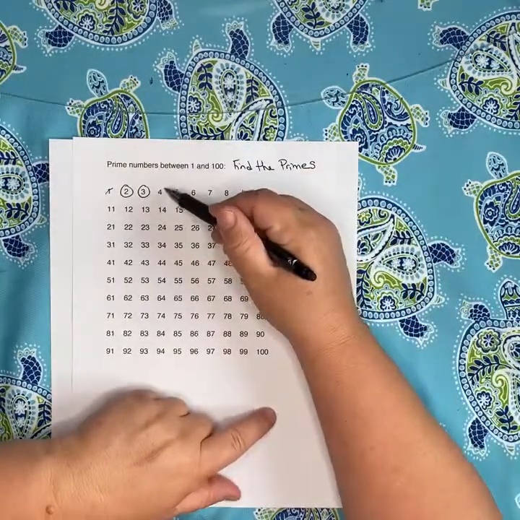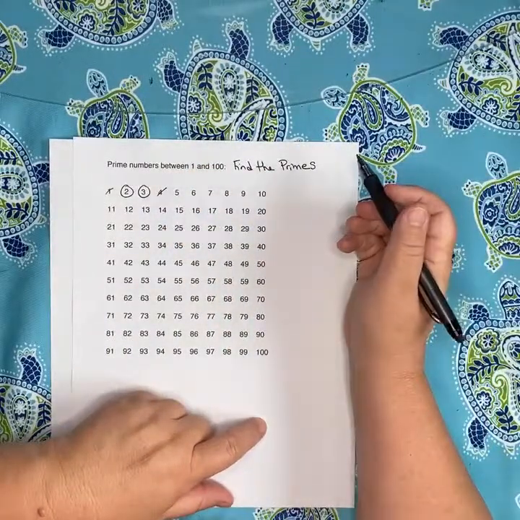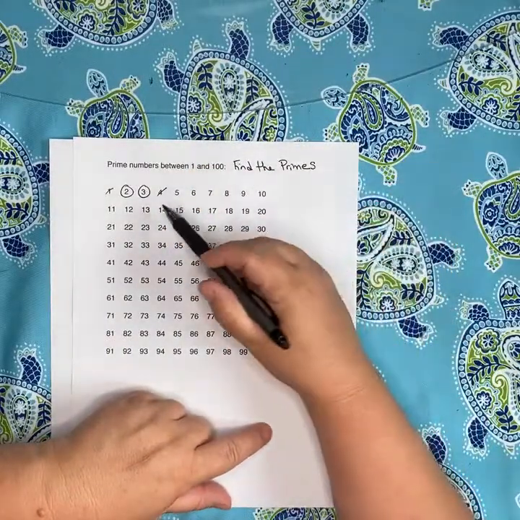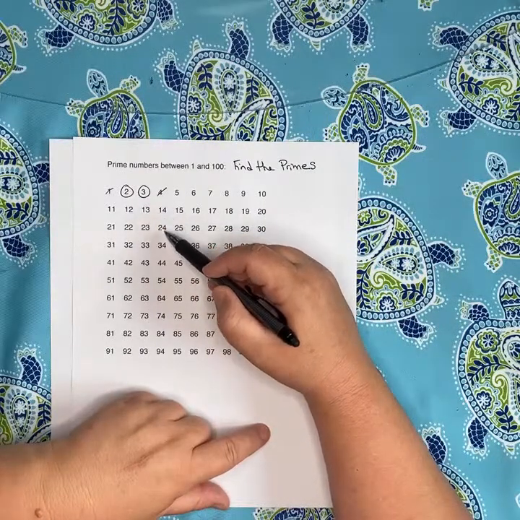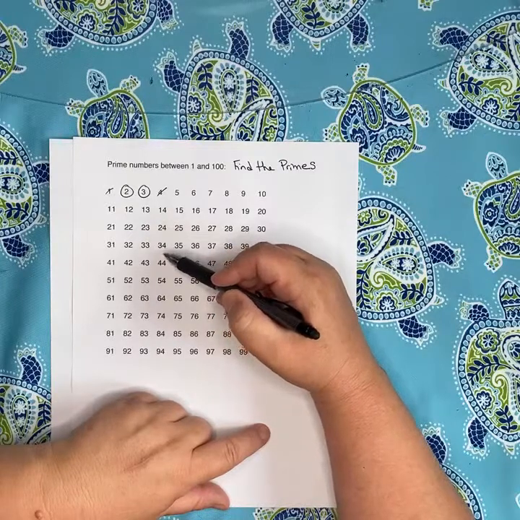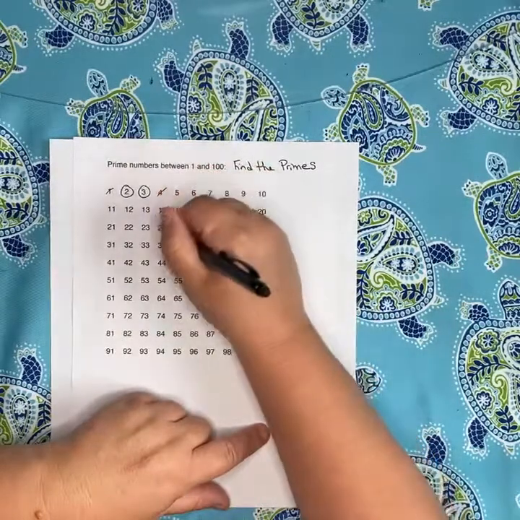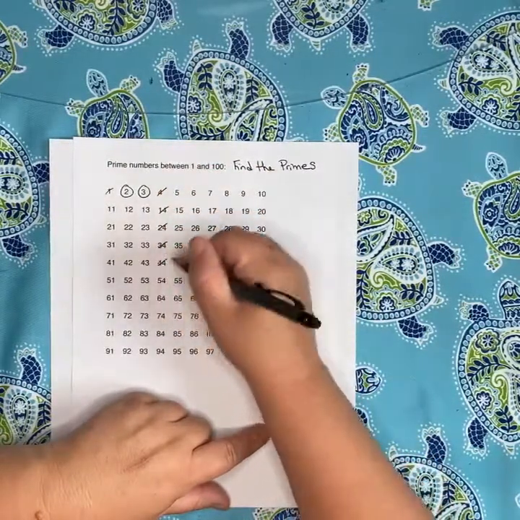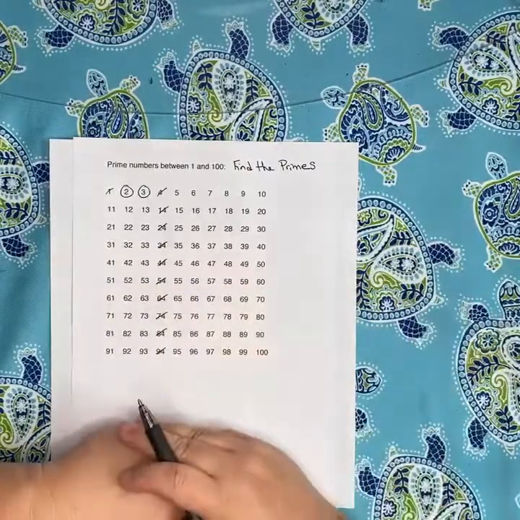4. Now 4 is 2 times 2, so that doesn't count. But I do want to point out that if you look down, 14 is 2 times 7. 24 is 2 times 12. 34, 2 goes into that, 2 goes into this. If you look down this whole aisle, this whole column, these are composite numbers because 2 goes into them.